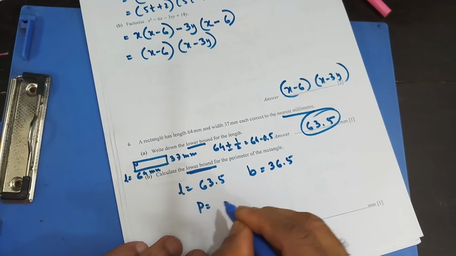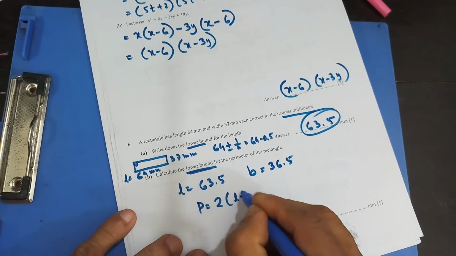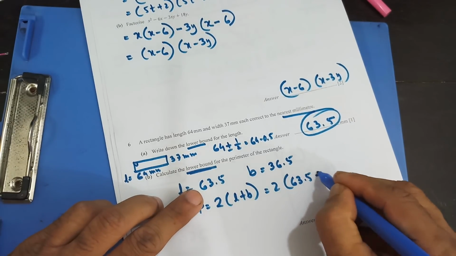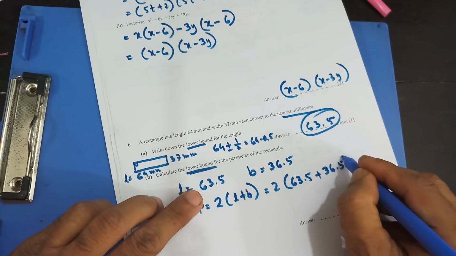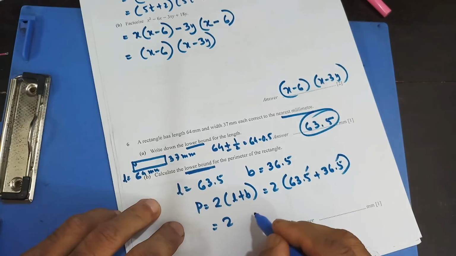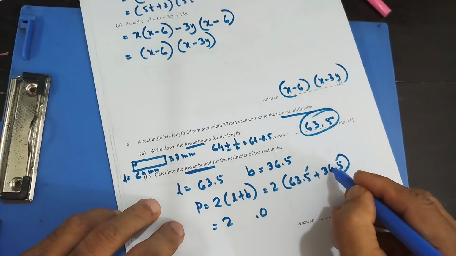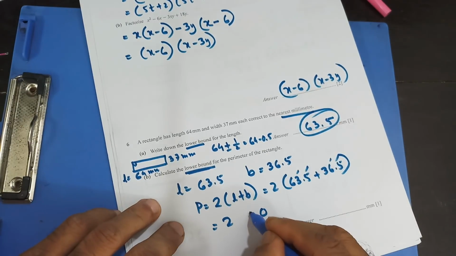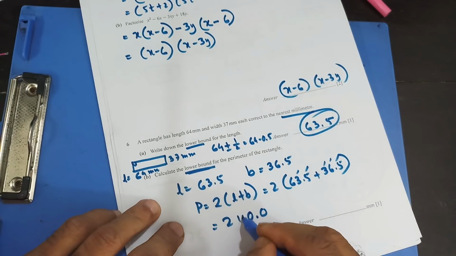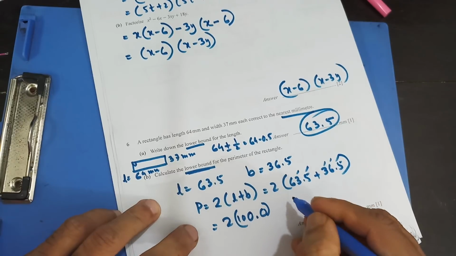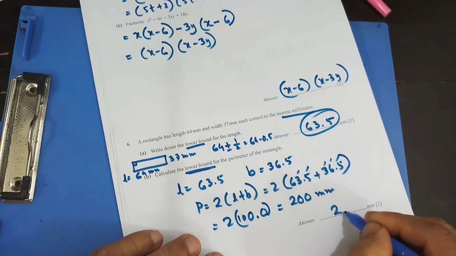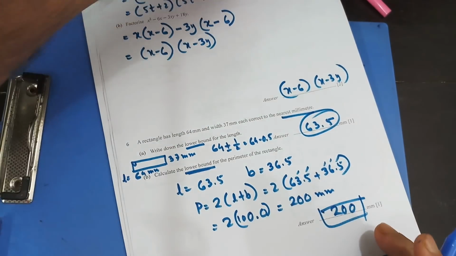Now the perimeter formula is 2 times L plus B. Now L is 63.5 plus breadth is 36.5. So 5 plus 5 is 10, 0 carrying 1. So 6 and 1, 7 and 3, 10 carrying 1. This is 4 and this is 6, 10. So that's 100. When I take this bracket off, 200 millimeter. So my final answer is 200 millimeter. Done.